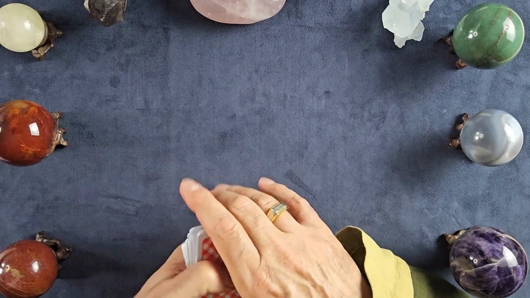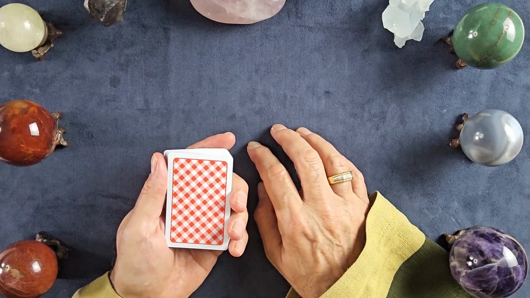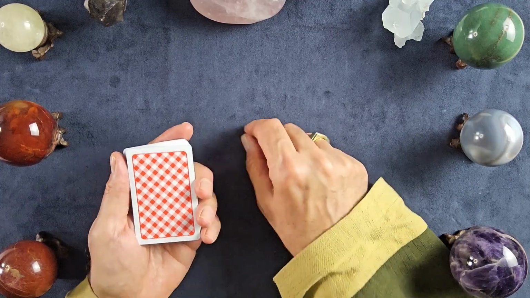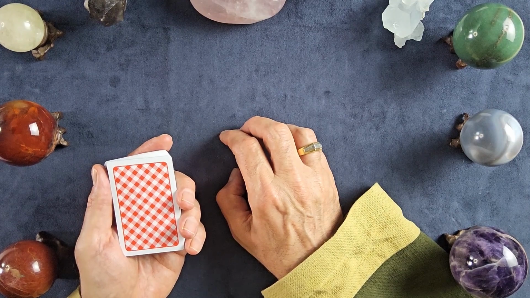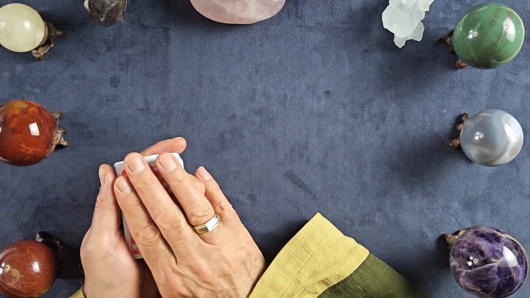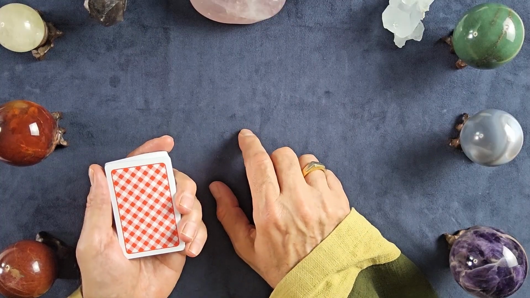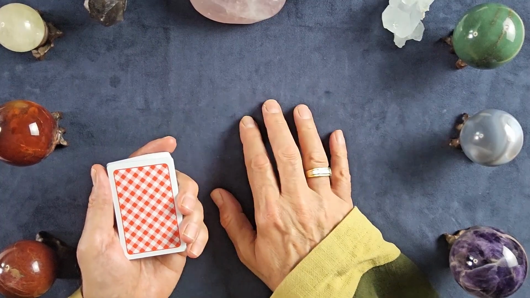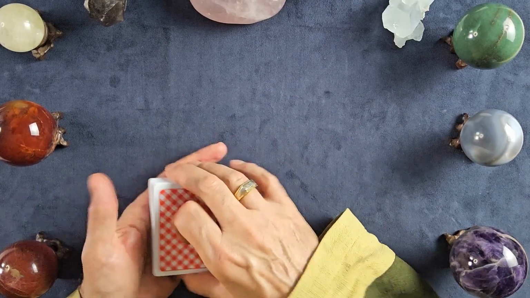So there are several ways to lay a 9-card spread. I could decide on a card to be the significator in the center, and then search for the card, and then lay out the spread. If you want to see me do that, I can show you in a different video. Let me know in the comments below, and I'll show you how to do that with playing cards.